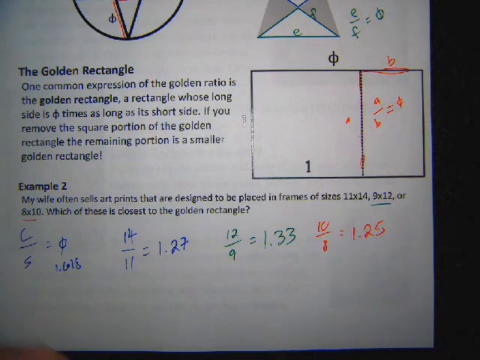When I first did this problem years ago, when I first started teaching this class, I thought, oh, it'd be a cool thing to check, because I know a lot of modern things use the golden rectangle. So I thought, oh, some of these standard art print sizes, and these are pretty standard sizes, 11 by 14, 9 by 12, 8 by 10. You can walk into any art supply store and find frames in these sizes ready to go. So I thought, oh, these got to be golden rectangles. Well, actually, none of them are.